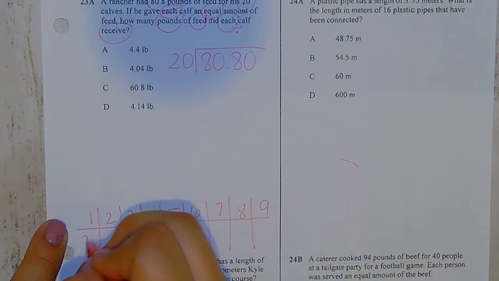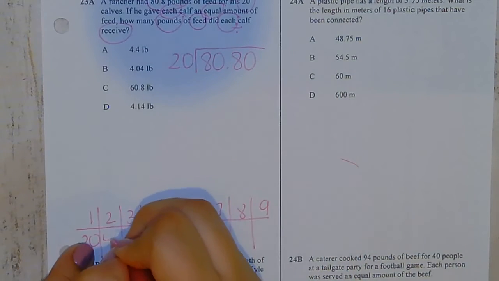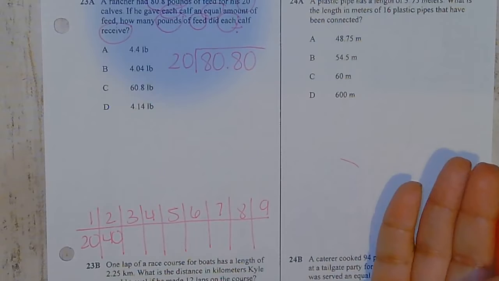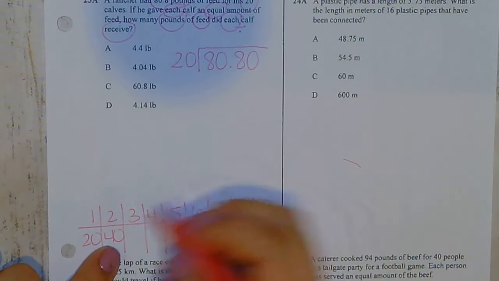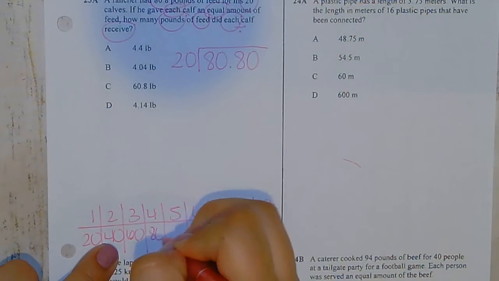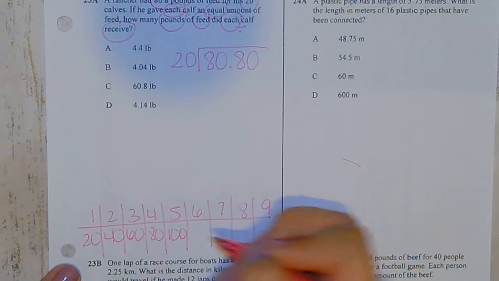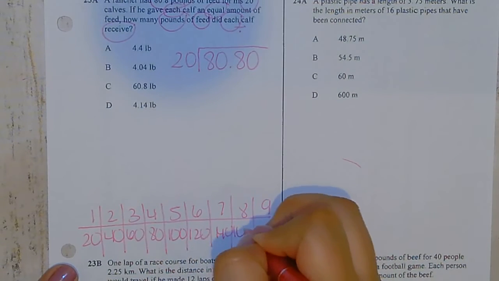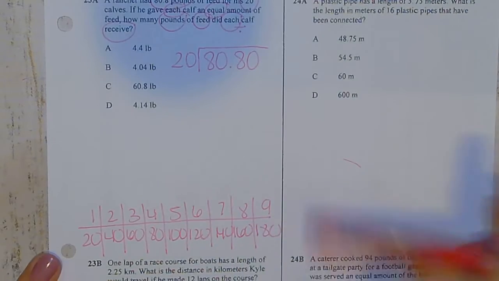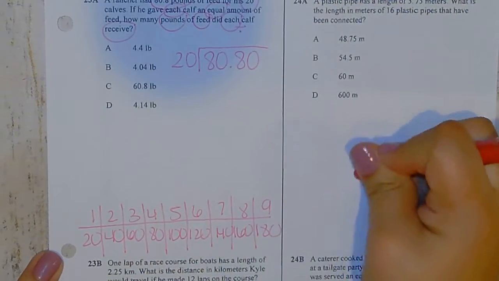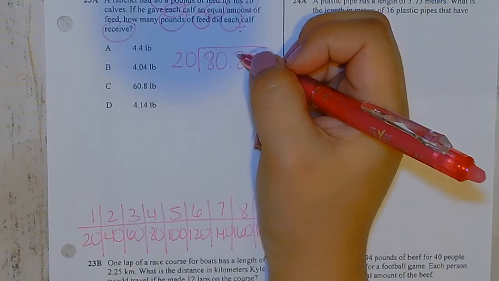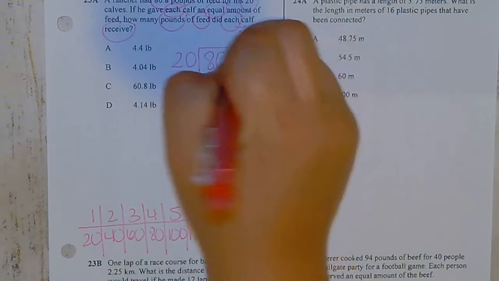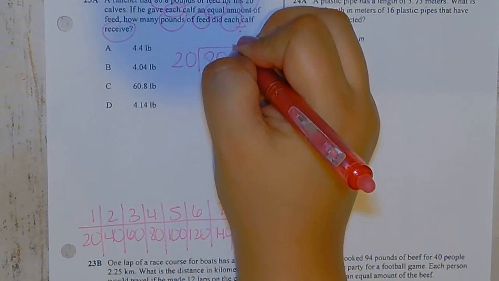So 20 times 1 is 20. 20 times 2 would be 40. Again, we're counting by 2, so let's do it. 20, 40, 60, 80, 100, 120, 140, 160, 180. Okay, so now we can start dividing. I'm dividing a decimal. What do I do with that? I just bring it up.